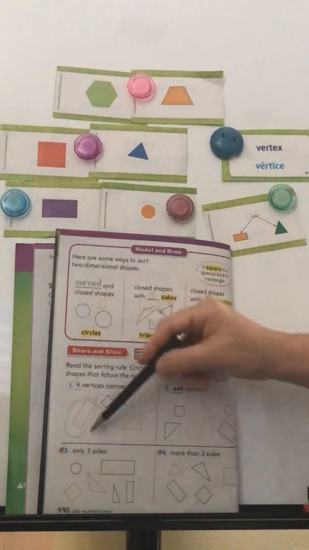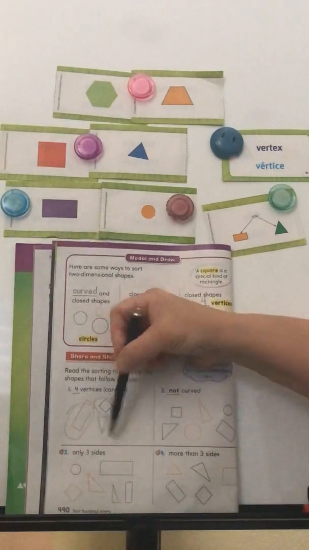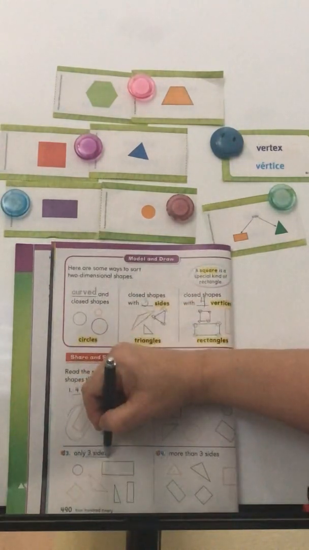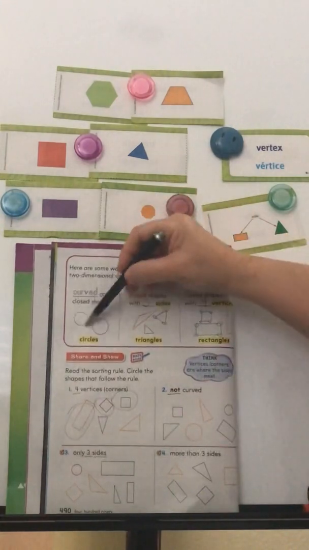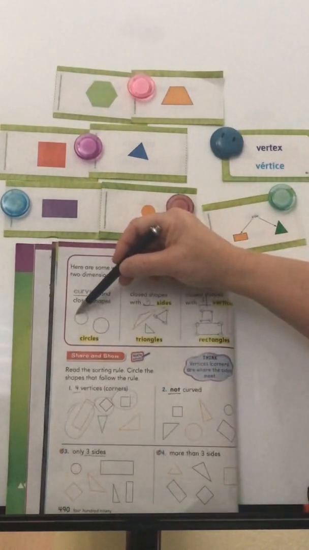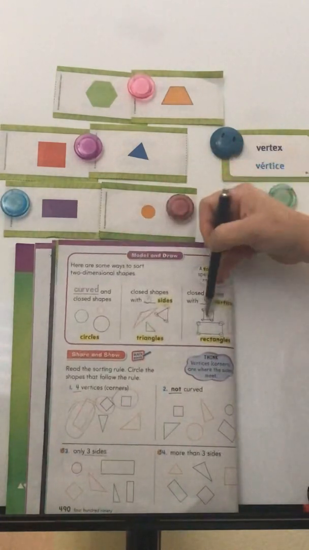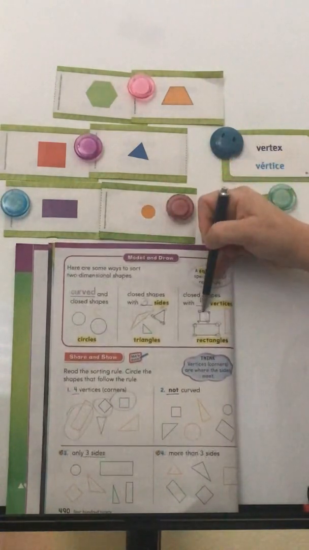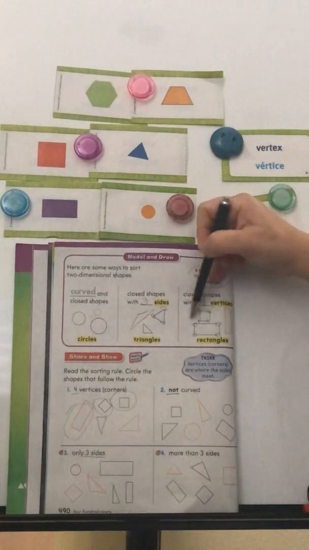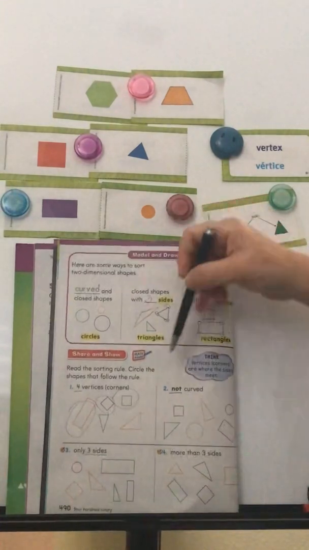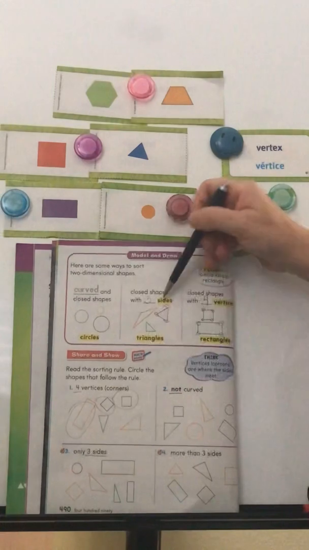Number 3, the rule is only 3 sides. So we know that circles don't have any sides. So if there's a circle in there, you cannot circle that. We know that rectangles and squares have 1, 2, 3, 4 sides. So we cannot circle those.